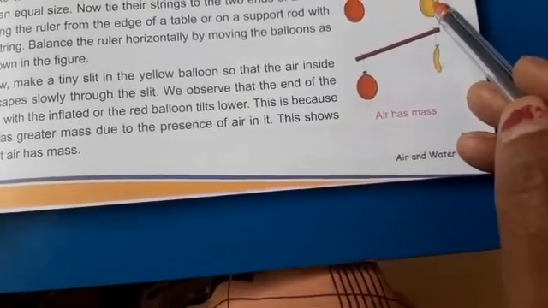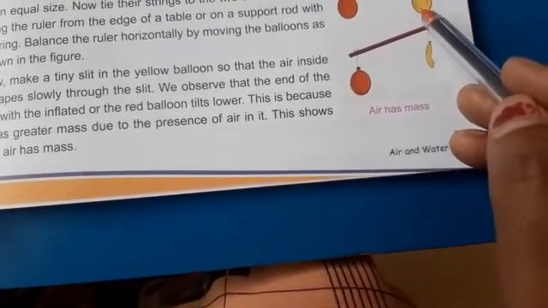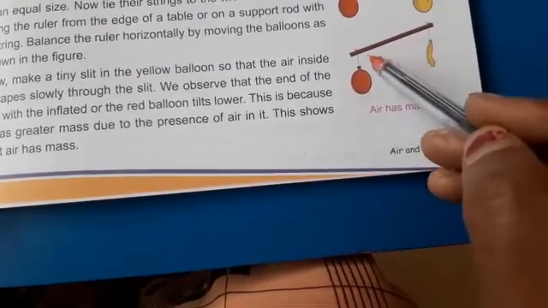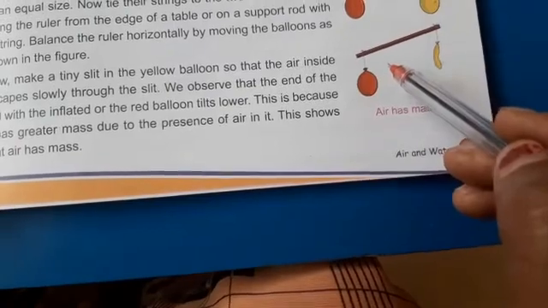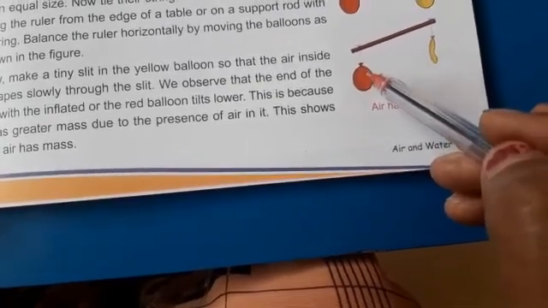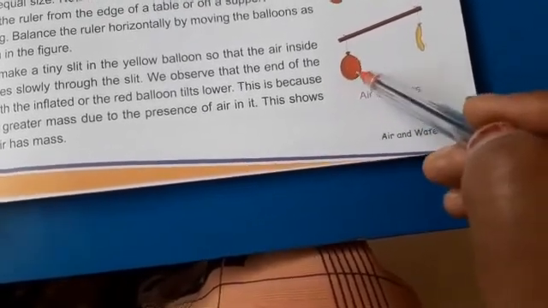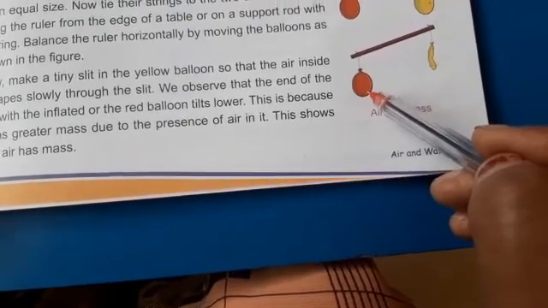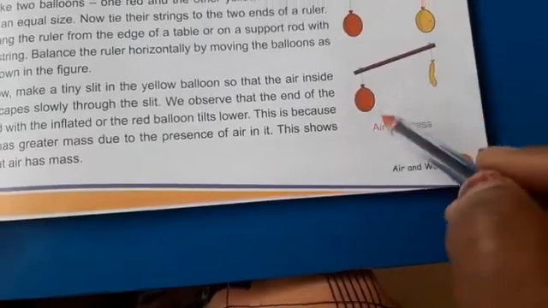When we make a slit in the yellow balloon, the air inside escapes slowly through the slit. At that time we observe that the end of the rod with the inflated red balloon tilts lower. This is because the red balloon has greater mass due to the presence of air in it. This shows air has mass.